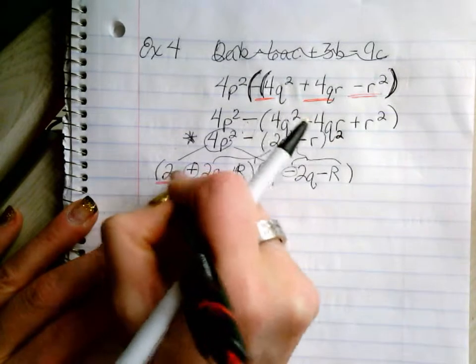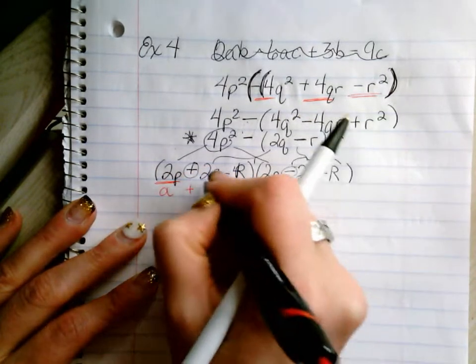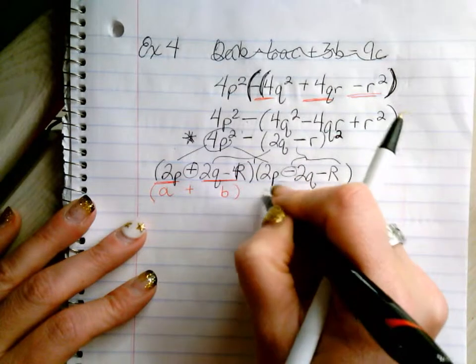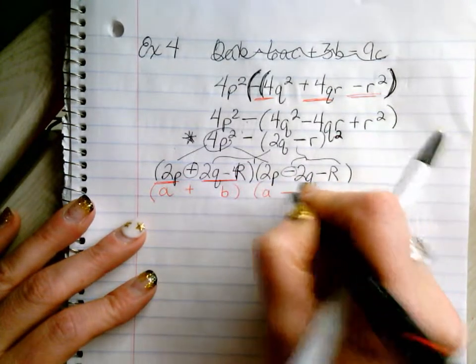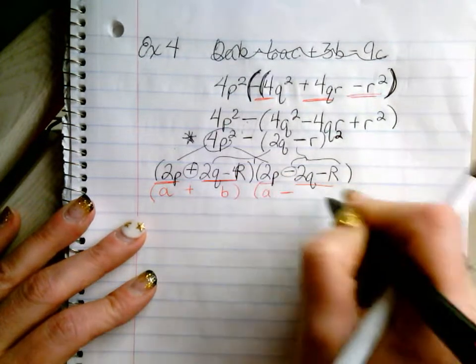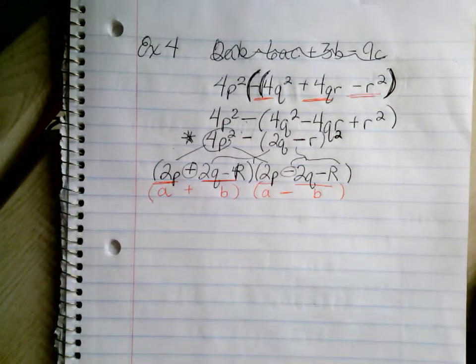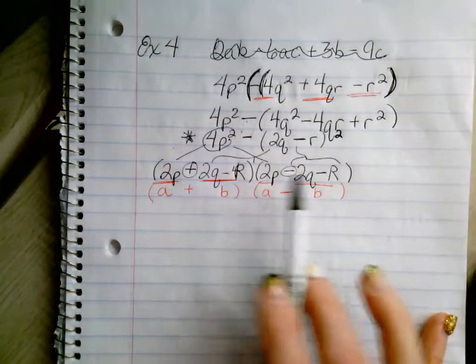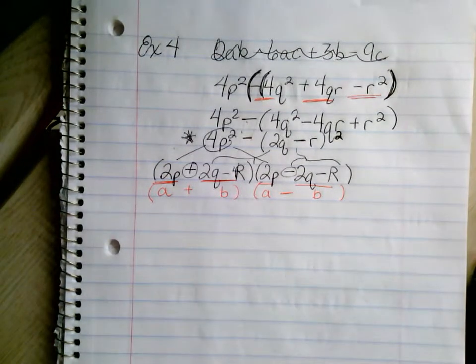This is the piece that's known as A. This is the piece known as B. This is the piece known as A. This is the piece known as B. A plus B, A minus B. Now, is there anything else I can pull out of these three? No. Those three, no. You are now simplified to the furthest extent. You can't go any further.